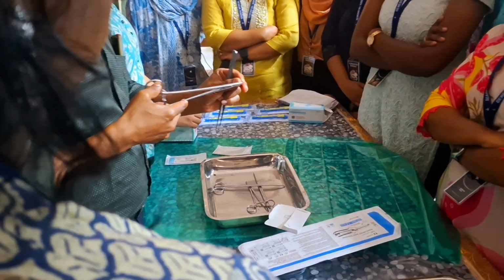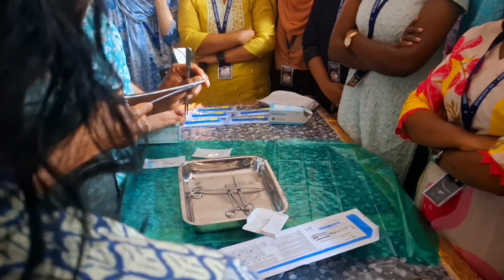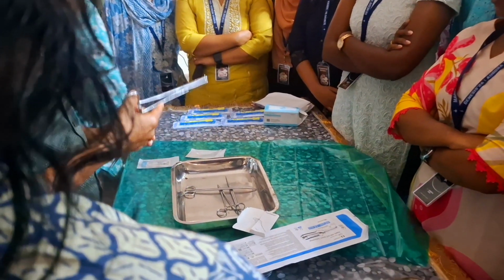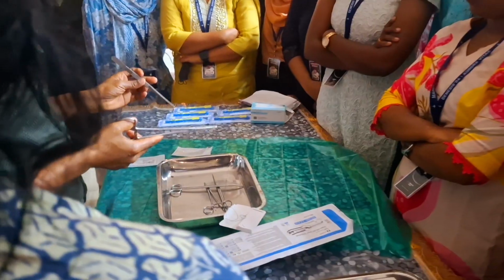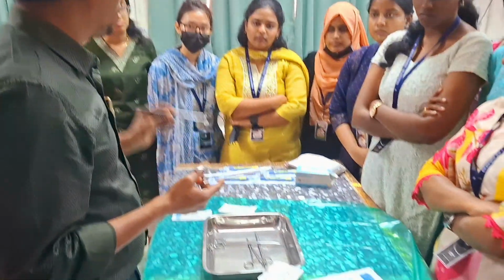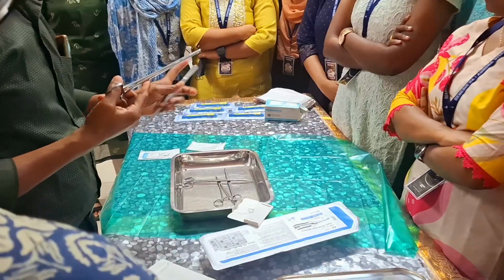I will do one number stitch, then I will do one pushing stitch, then I will do one more. I will do one corner stitch. After that, she will demonstrate two layers.